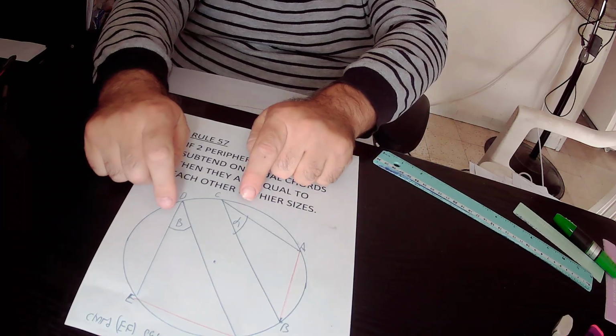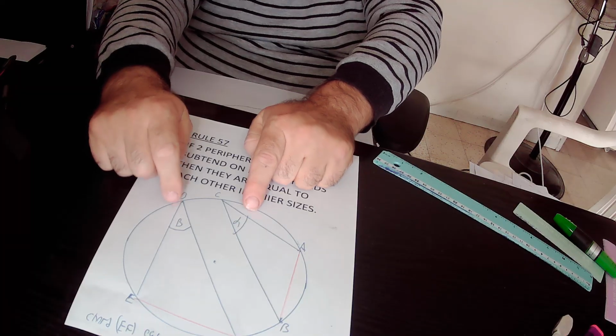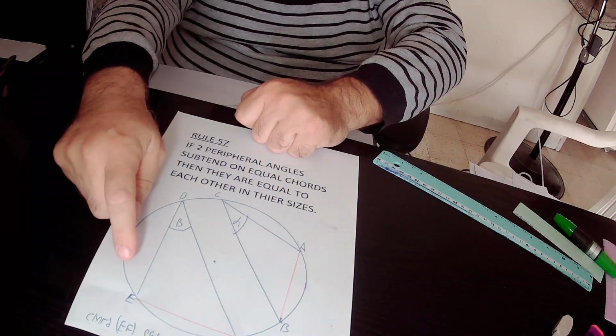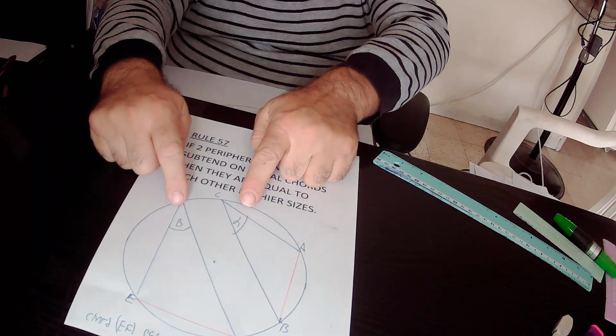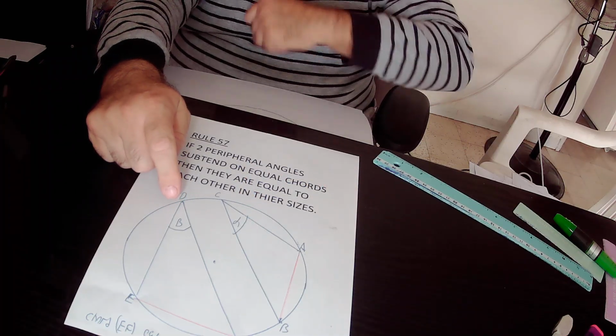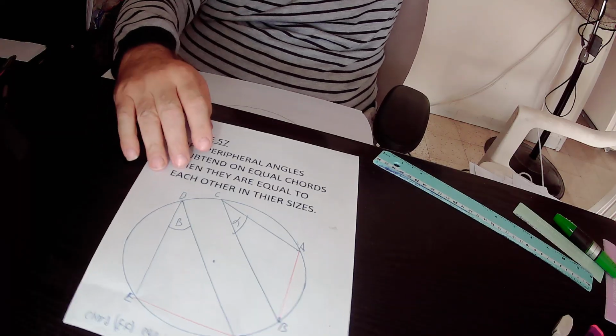And therefore, those two peripheral angles that subset on equal chords must be also equal to each other in their sizes. That is to say, triangle BCA must be equal to triangle EDF in its size, or alpha equals to beta. So whenever you have two peripheral angles that subset on equal chords, they must be also equal to each other in their sizes. So we can implement Rule 57 in our drawing.